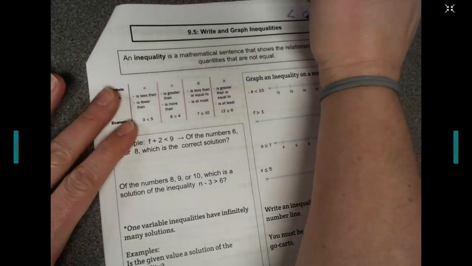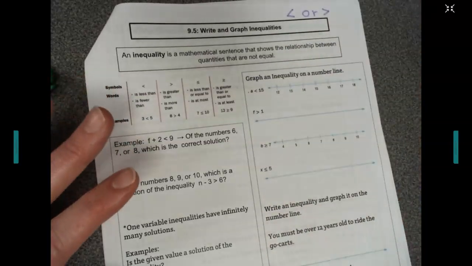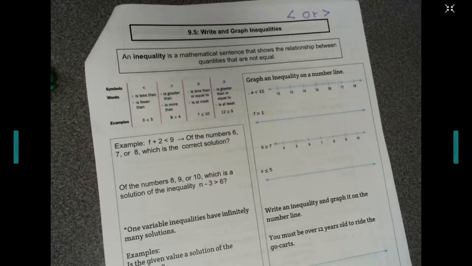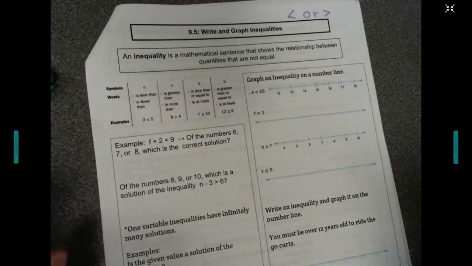Okay, this is the last lesson that we're going to do in Module 9. It's Write and Graph Inequality. Now, inequalities, we have dealt with some of them already this school year. Inequalities, we have less than or greater than, and those are the ones that you're used to seeing. We're going to add some new ones in here. But first, let's remind ourselves what an inequality is.